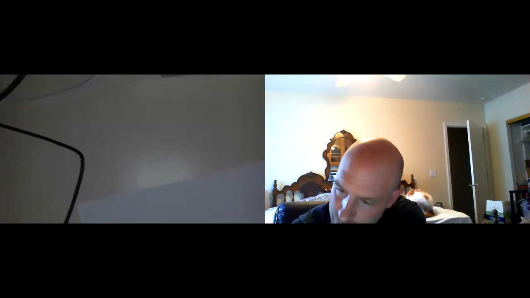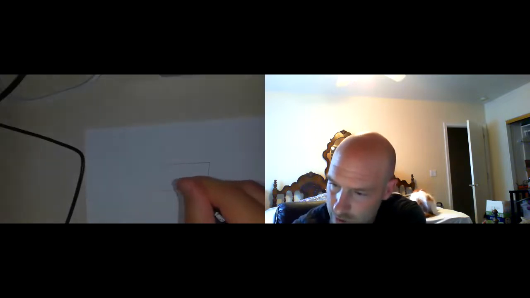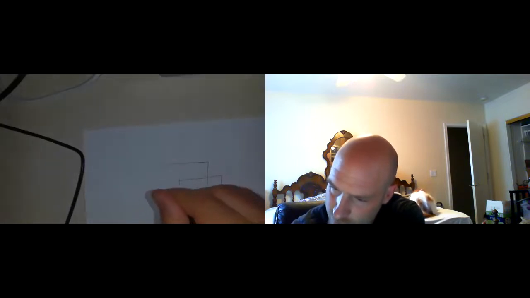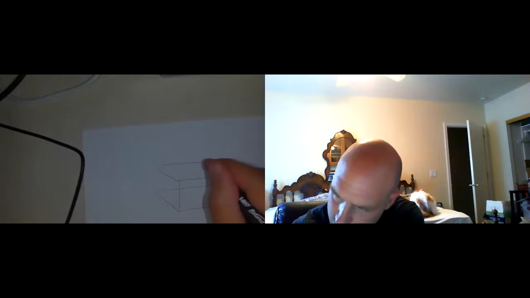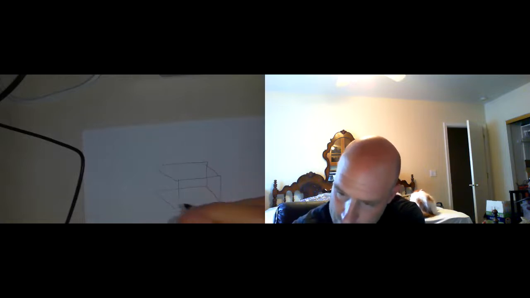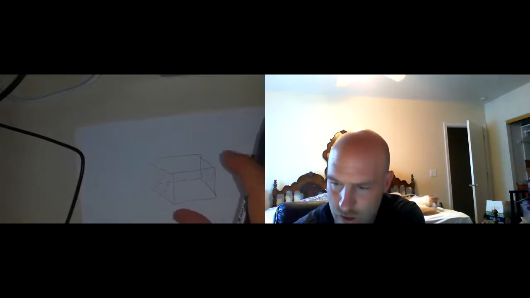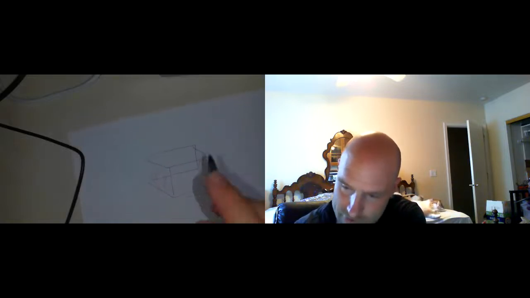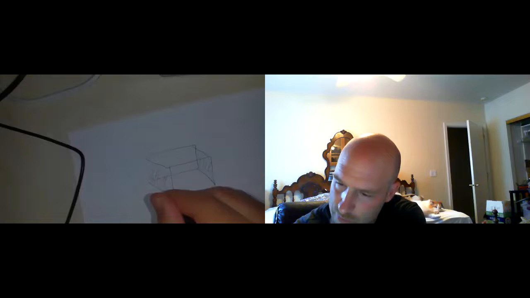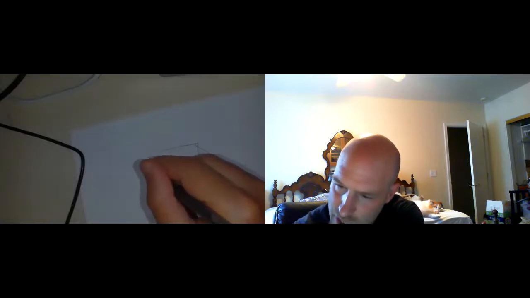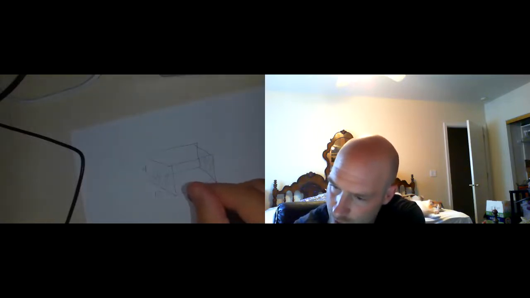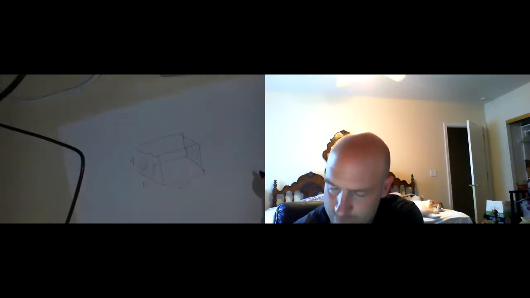Okay, so in a rectangular prism, it doesn't really matter which side we call the bases. Base does not mean bottom, so I'm going to make the left and the right the two bases. And let's put in some numbers here. Let's put in a 10, a 4, and perhaps a 20.